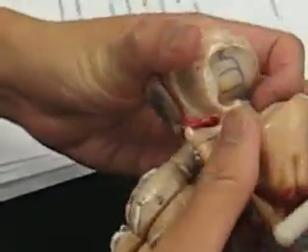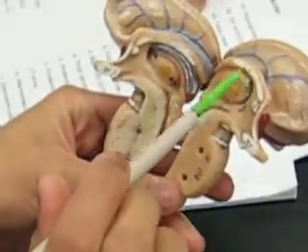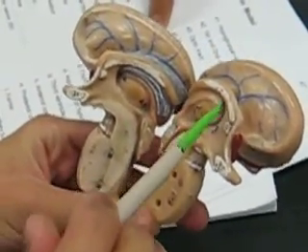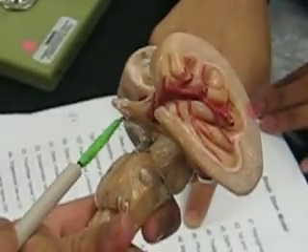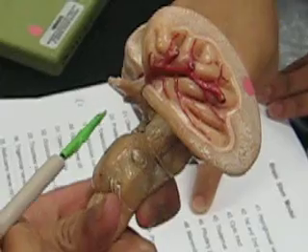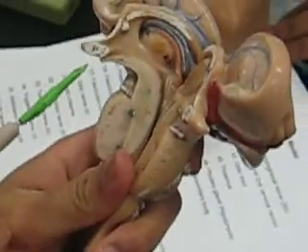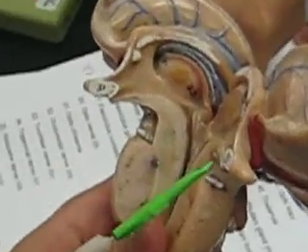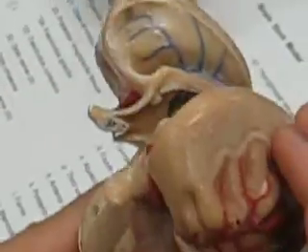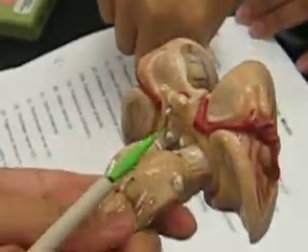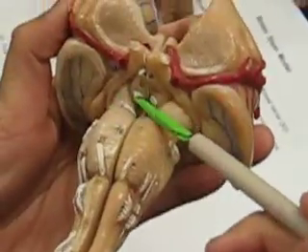And the thalamus is this one, right here. Pituitary gland, you can't really see it over here, but it hangs at the infundibulum. It's supposed to be over here. The infundibulum is this stalk right here. Mammillary body is this right here.